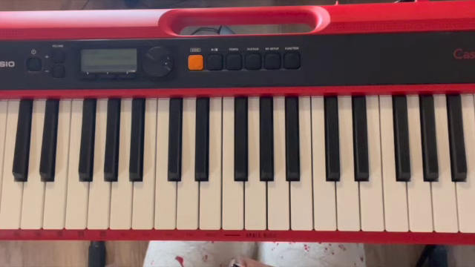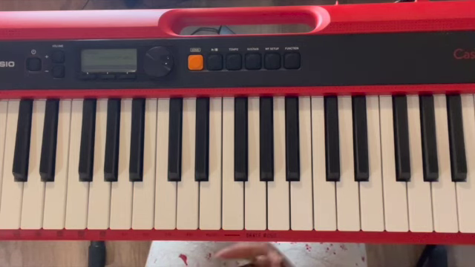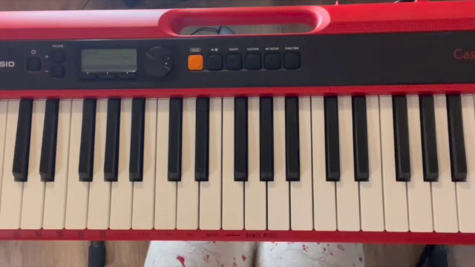So it may seem simple right now, but you'll hear chords, and you probably have heard chords being used very commonly. So this is why it's a good thing to learn them, because it's one of the basic building blocks of music.